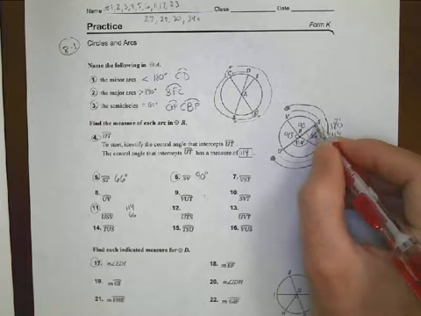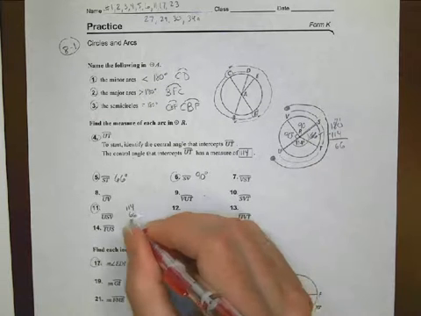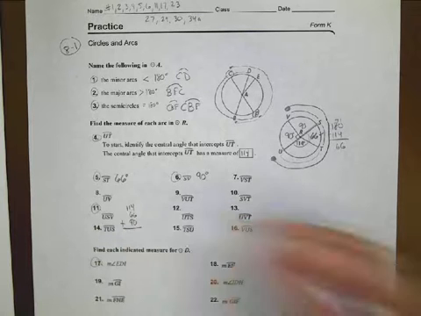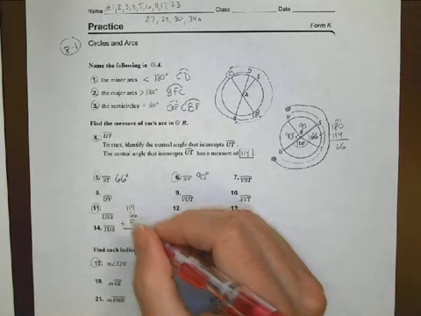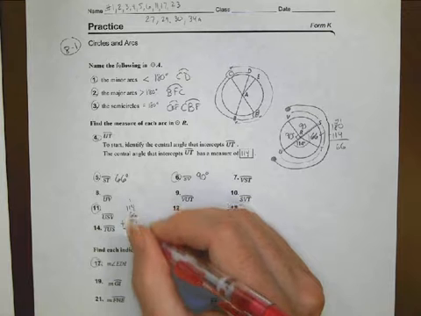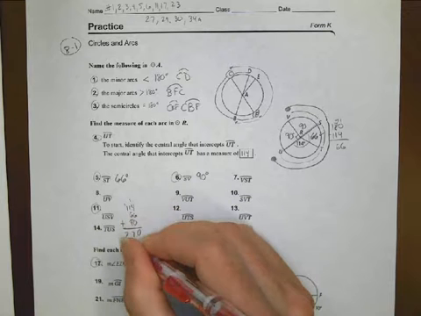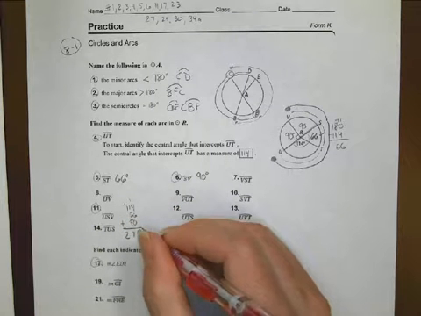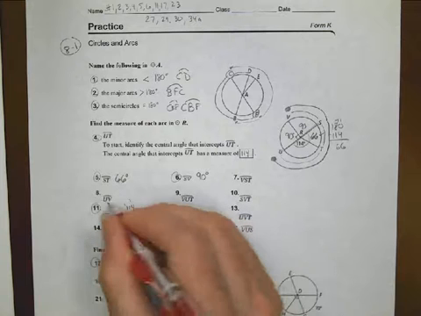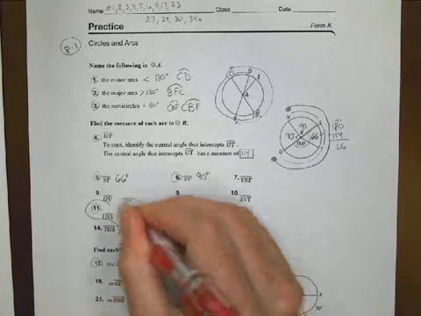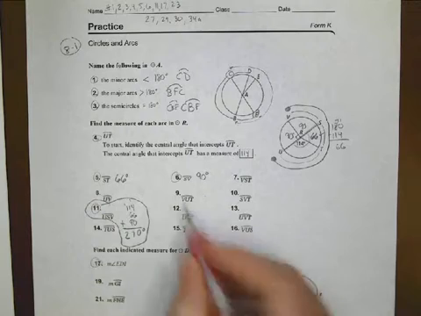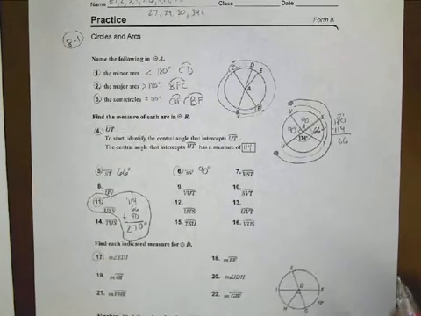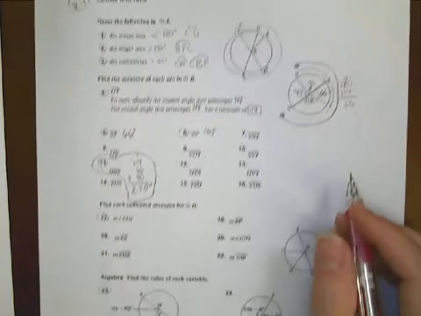And from S to V, I have 90. So all we're going to do is add those together. 6 and 4 is 10, carry the 1. 10 and 6 and 1 is 17, carry the 1. And I have 270 degrees as my answer for number 11. You'll do the same thing for the remaining questions as well. Just a lot of addition. Okay, moving down to number 17.